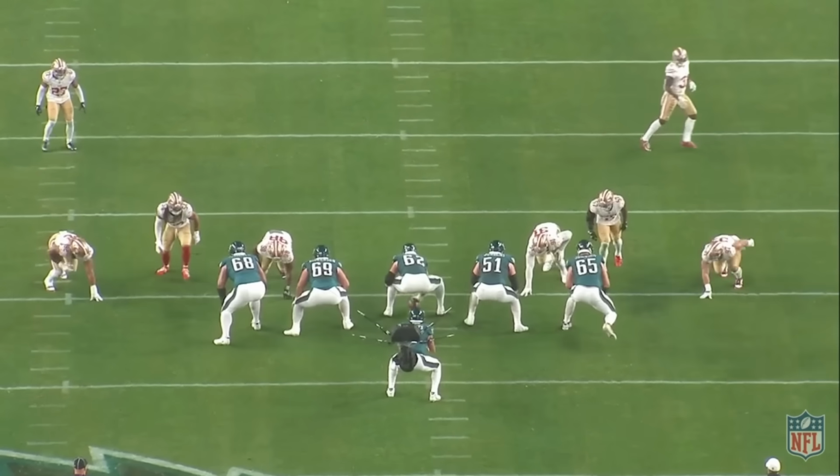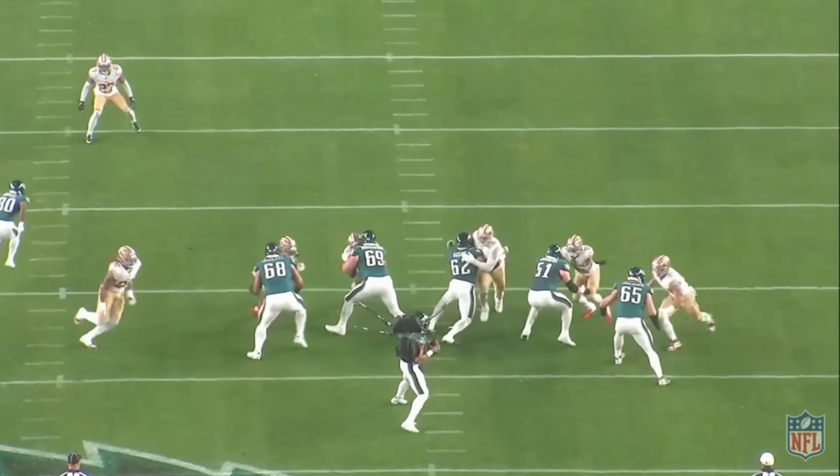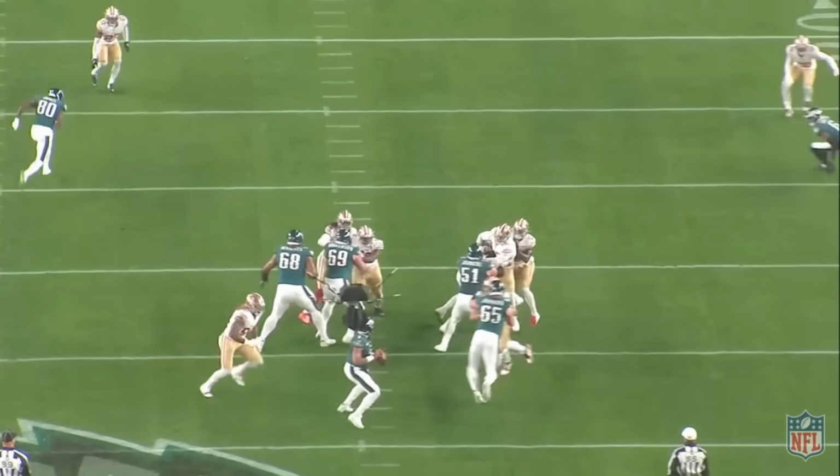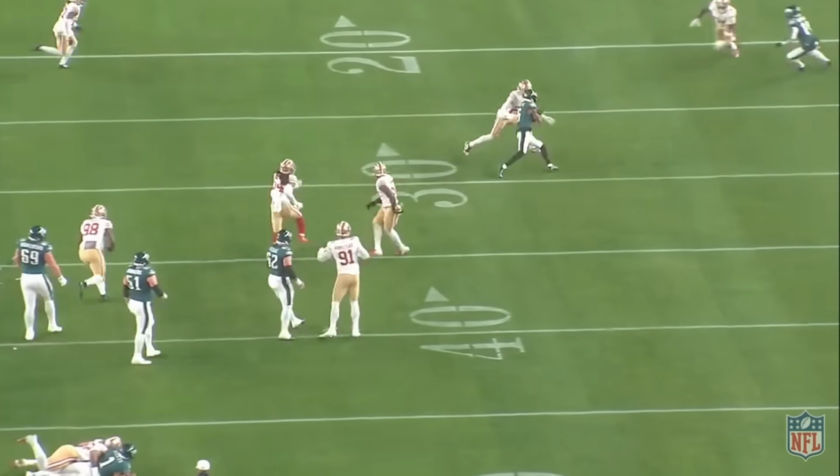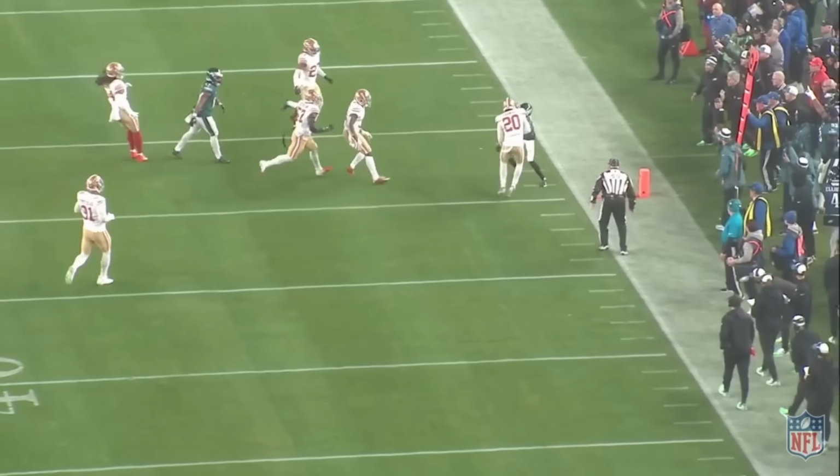So Kelsey going to the right, they're blocked up to the right. Our free runner is to the left, but our read is to the right. So again, you can see Hurts kind of hesitate. Now he still works. It's still a first down, but it's not sound either.